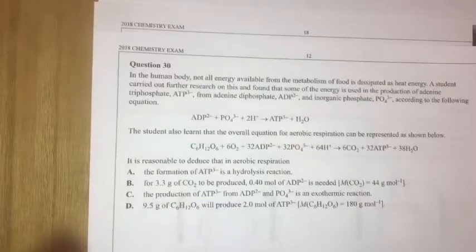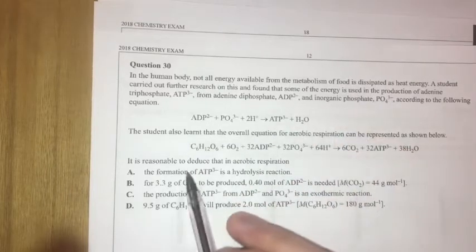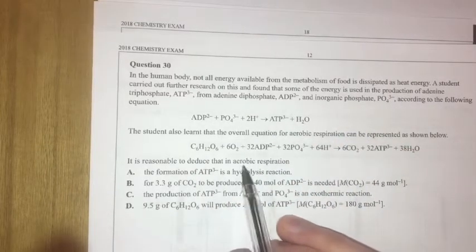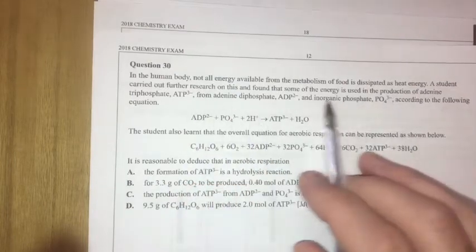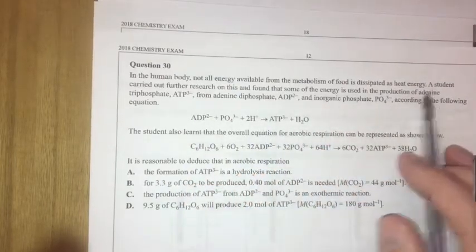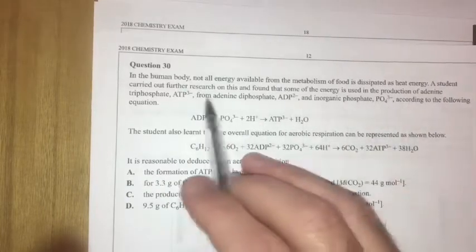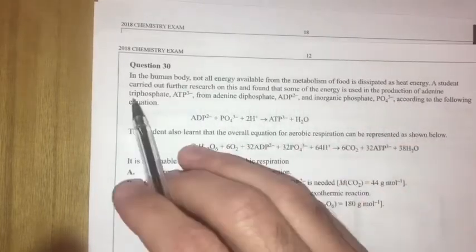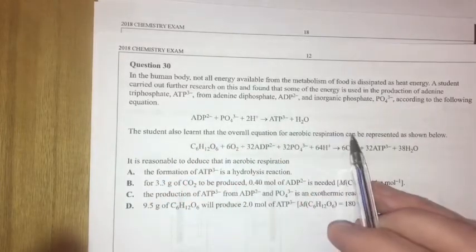Fantastic. In the human body, not all energy is available for metabolism of the food. It is reasonable to deduce that in aerobic respiration... I've got some equations here, and we're just reading through this again. A student carried out further research and found that energy is used in the production of adenosine triphosphate, ATP. There's a lot of information here.